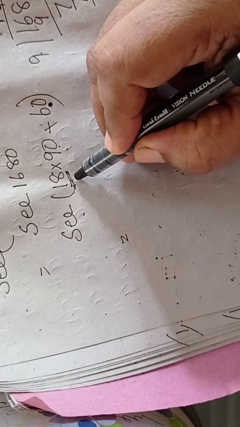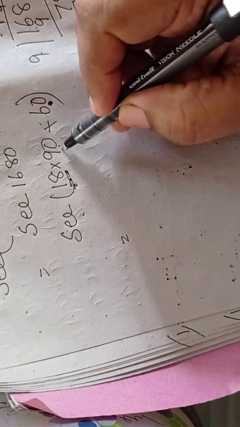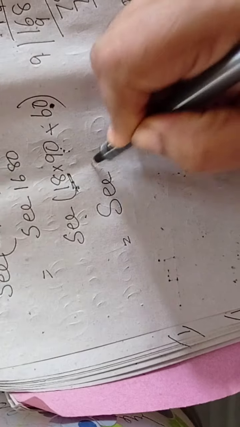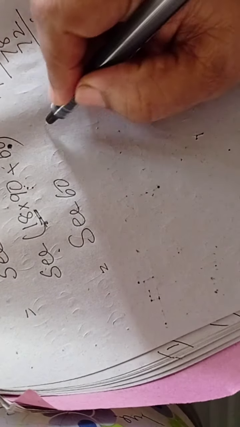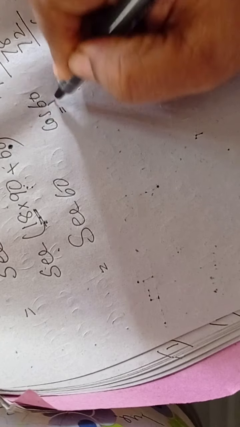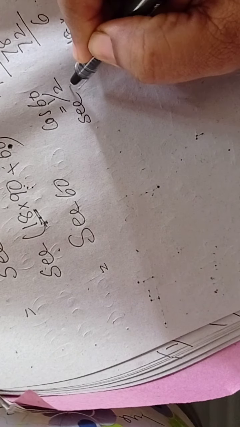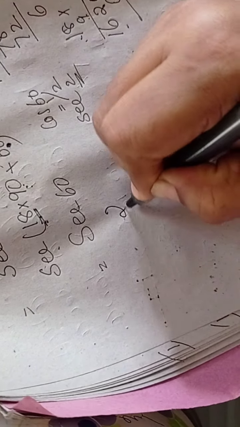18 is an even number. Even number into 90 gives the same function, sec 60. How can you find sec 60? What is cos 60? Cos 60 is 1 by 2. Therefore, sec 60 is 2. The value is 2. Understand? Sec 60 is 2.